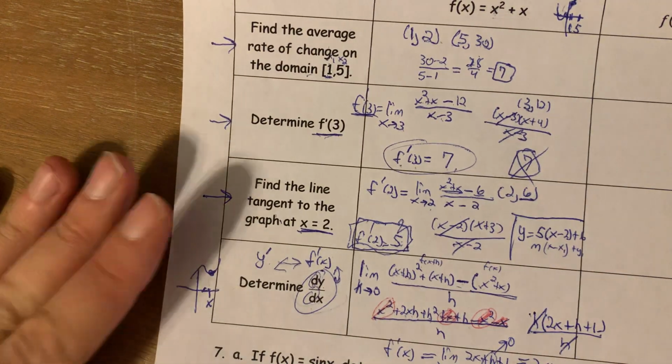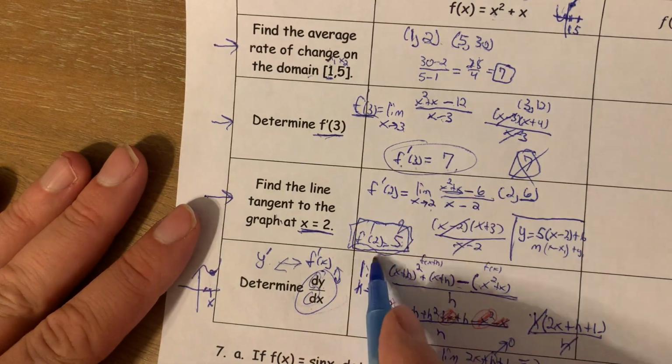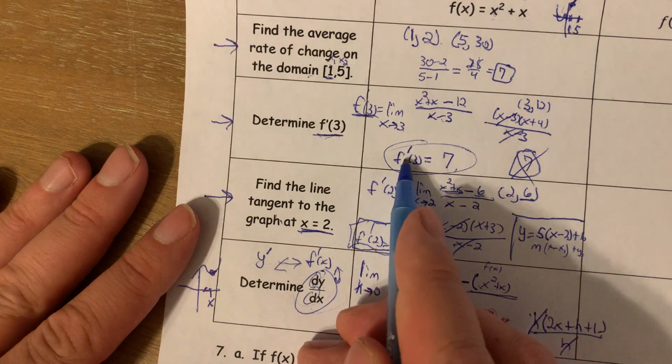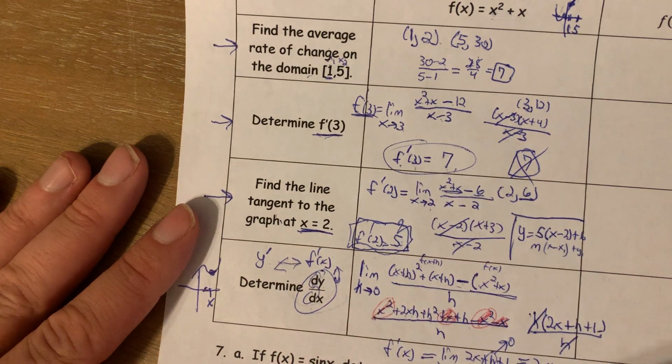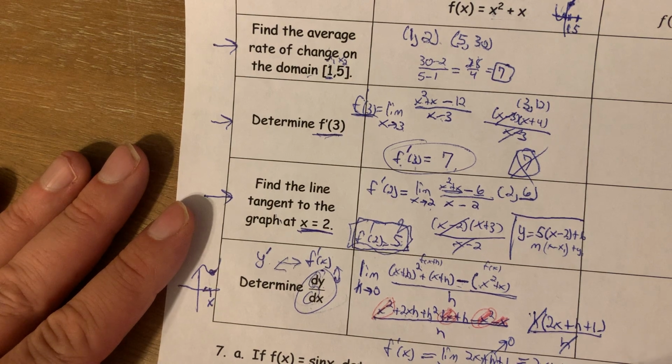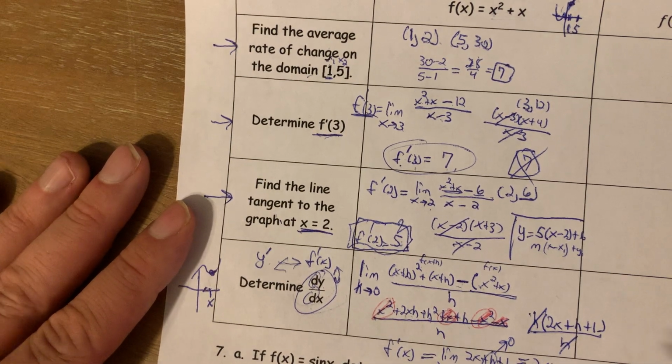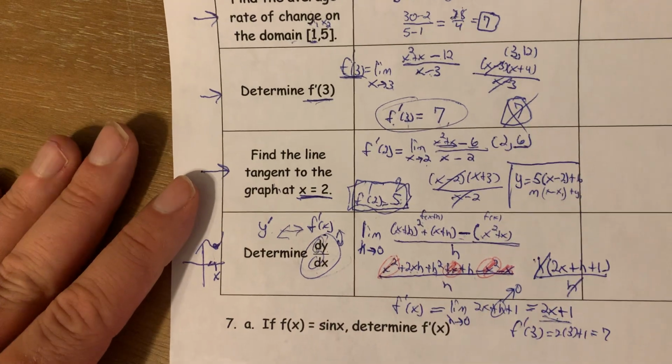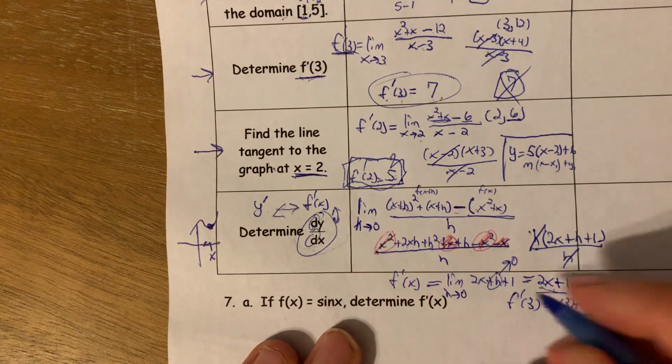And I want to point out, we ended up doing 2 different slopes here. We found f prime of 3, which we could find by just plugging in 2 times 3 plus 1, 7. That's the answer we got up there. But we could also do it for this one.